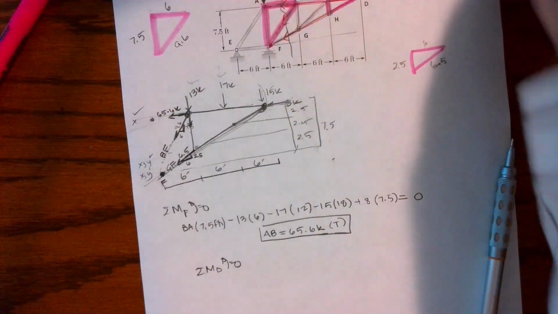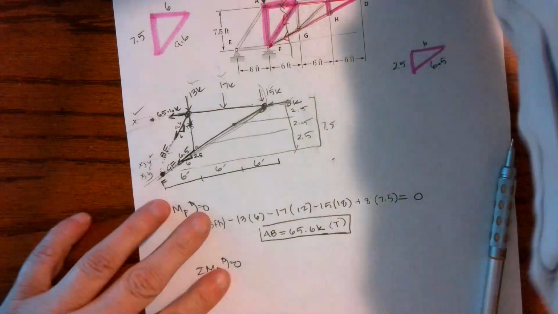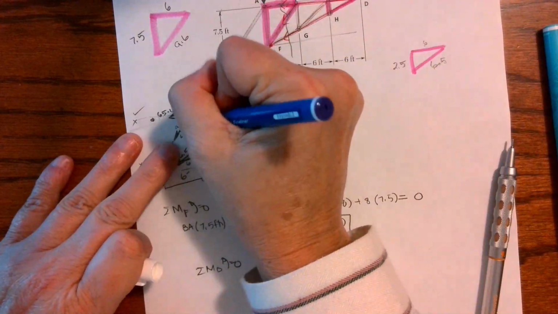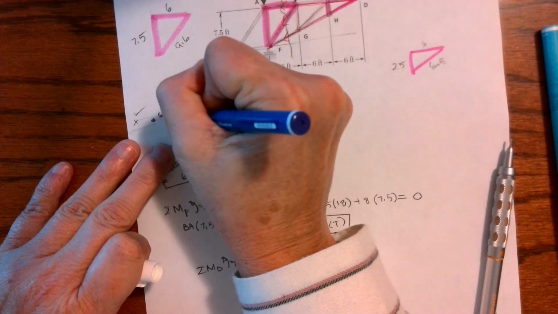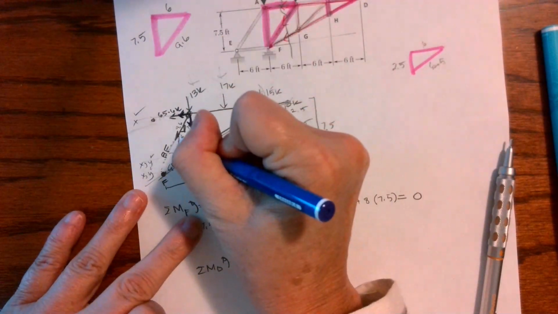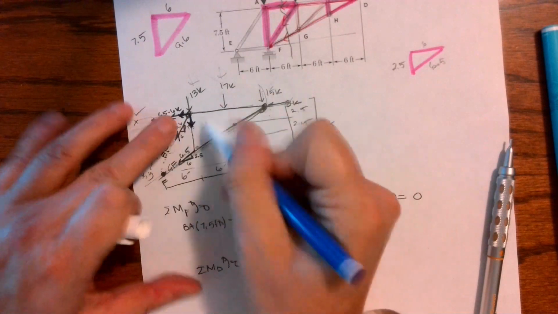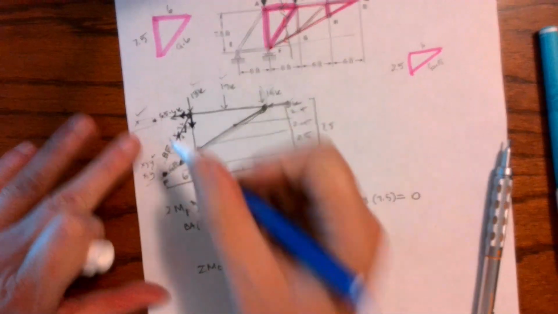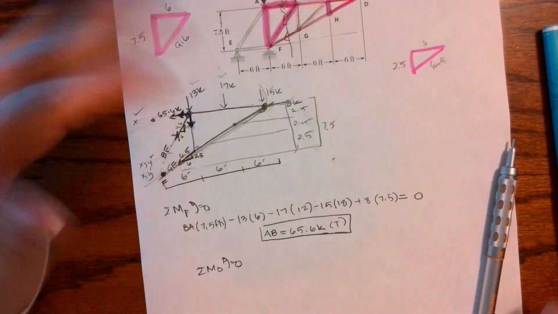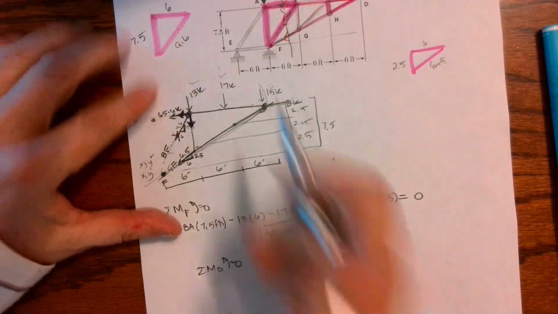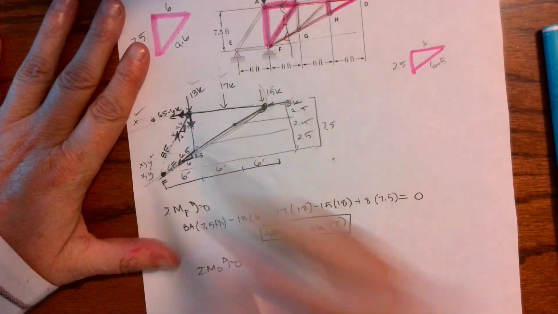When I look at BF, I have to remember that I can break BF up into X and Y components wherever I want. I could break them up here, but then I'd have to figure out distances. I can break them up down here. I'm going to break it up right there at the top, because anywhere on that vector I can break it up, and if I break it up here at the top, it gets rid of one more thing I have to write in my equation.